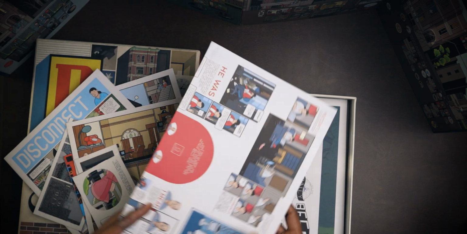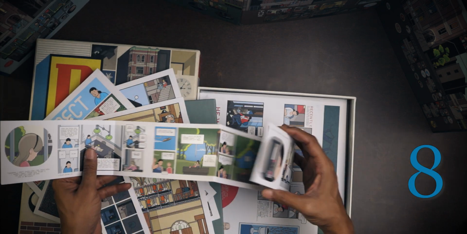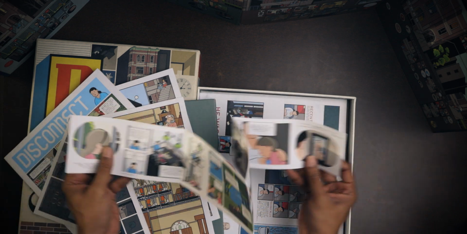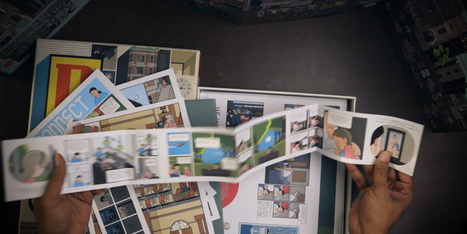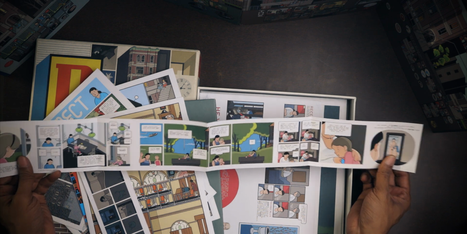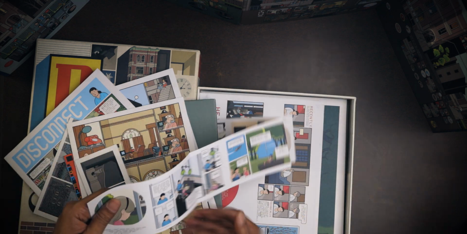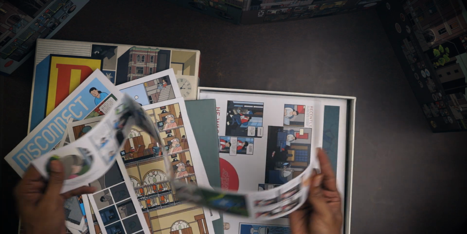This is a smaller piece now, and it's an accordion fold-out sort of strip, which can be, again, read depending on your preference, this side first or this side first. Both of these are vignettes of our protagonist with her daughter.